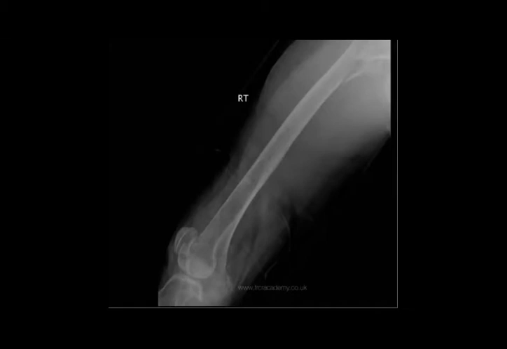Fracture of the proximal femur. Yeah, here in the proximal. At the end of the image, you can sometimes see the fracture at the end, which is very tricky. So take care. Yeah, a fracture of the proximal femur.